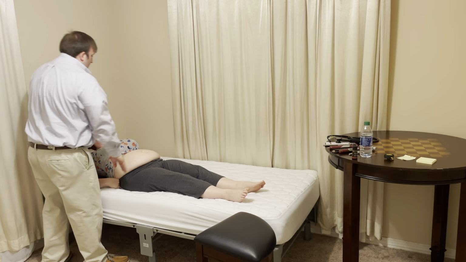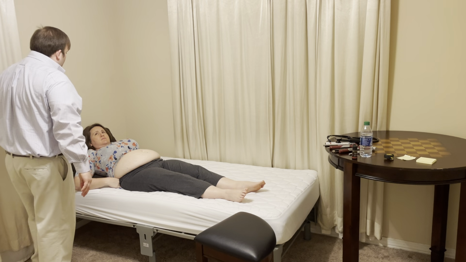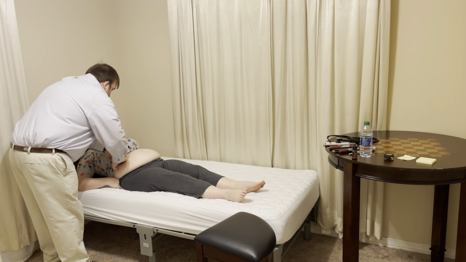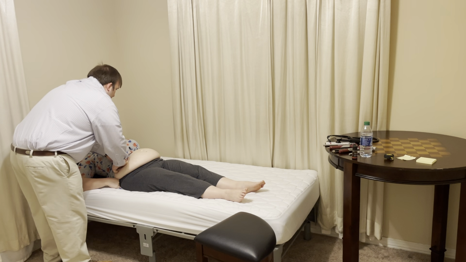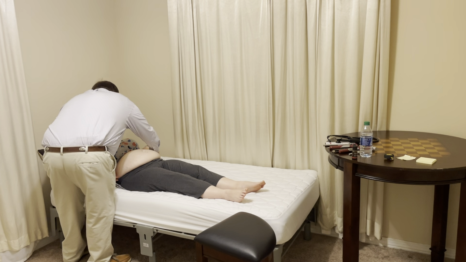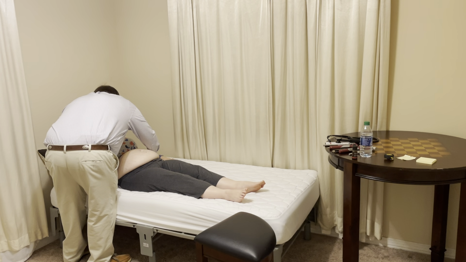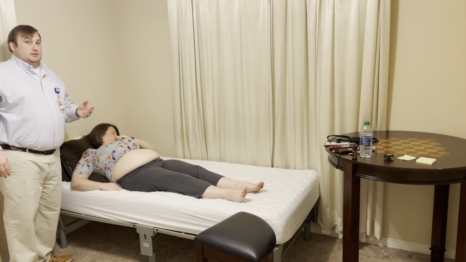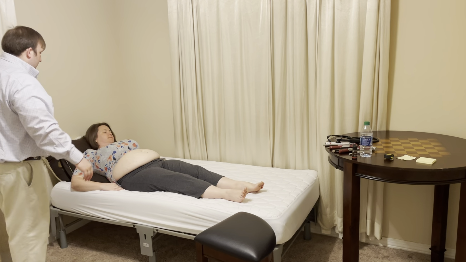Okay. Now I'm going to try and identify her organs. I'm going to get you to take in a deep breath, okay? And exhale. All right. Liver. Spleen. Okay. And of course we have the kidneys. All right. I did not feel any of the organs, and that is a normal and expected finding.